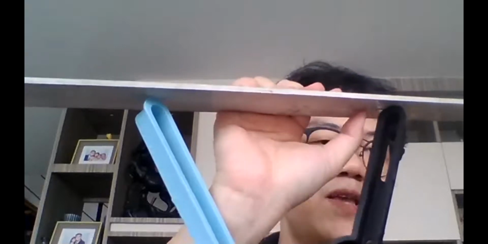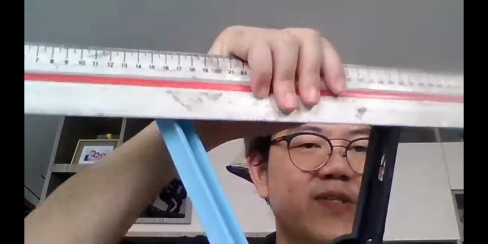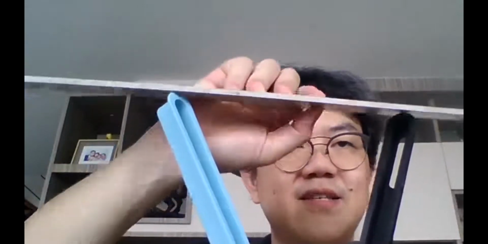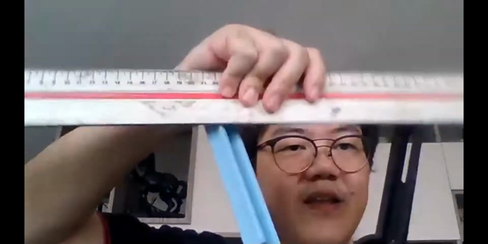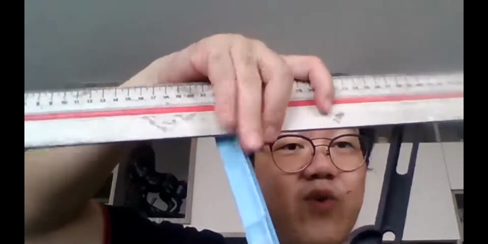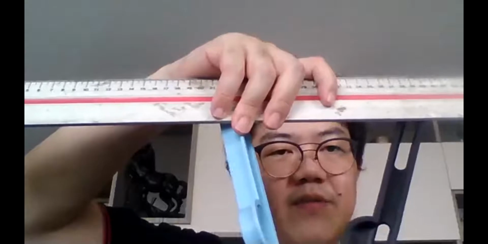But let me switch the member because I cannot bend it out of the plane in this axis. It's too tough. If this member is going to buckle out of plane, you cannot see it from this view, so I need to turn it upside down.